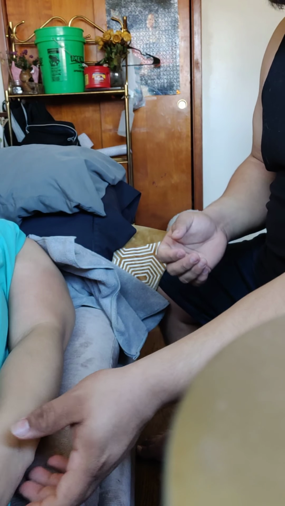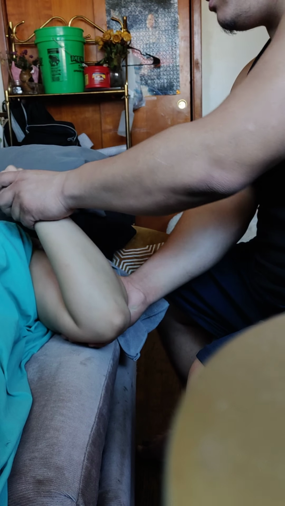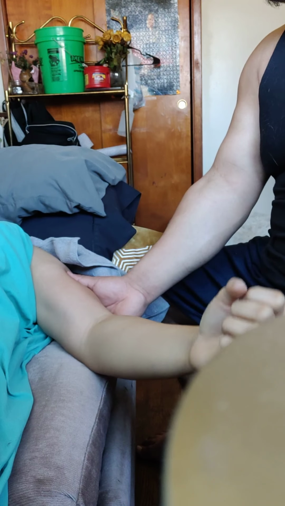So I want you to do some active range of motion of the elbow flexion. And what I'm doing is just taking this arm, going up all the way, and down all the way in a nice, slow, controlled manner. We're doing that 10 times for one set.